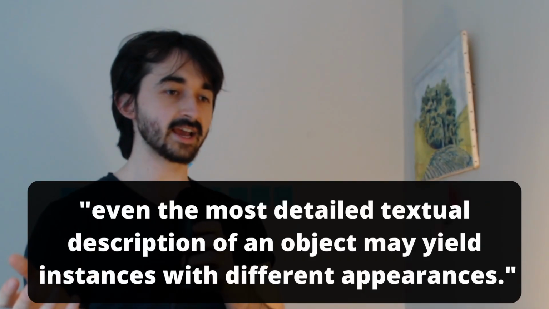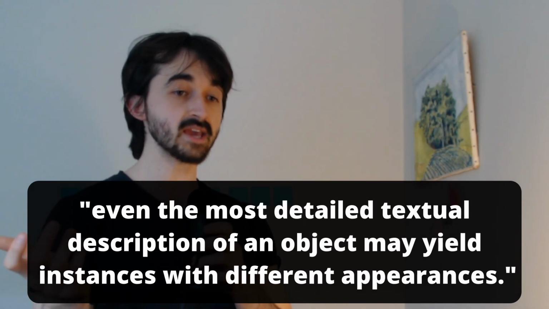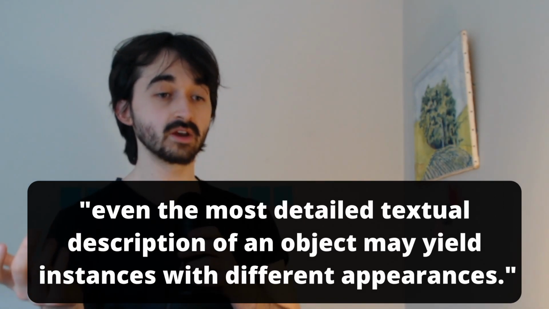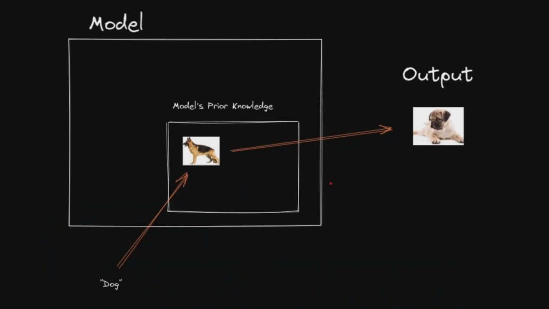Well, I'm going to read you kind of a scary quote from the paper, and you're going to have to promise not to freak out, okay? "Even the most detailed textual description of an object may yield instances with different appearances." And I think this is really cool. In order to get the models to generate a thing, you have to be able to refer to that thing. So you can get the models to generate a dog by saying dog. And it takes that dog signifier and plots it against its prior understanding of dog, and it gives you a dog from out of that pool of its understanding.